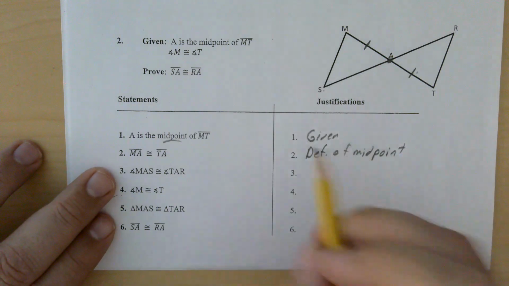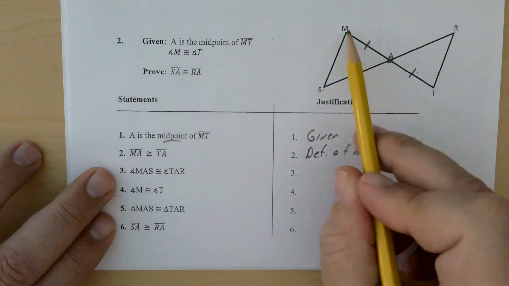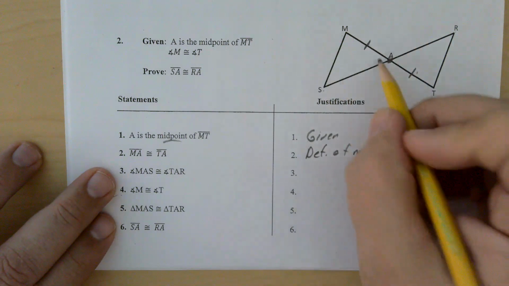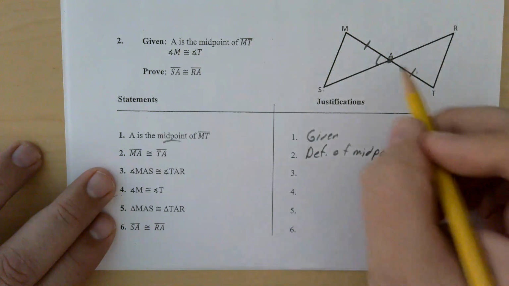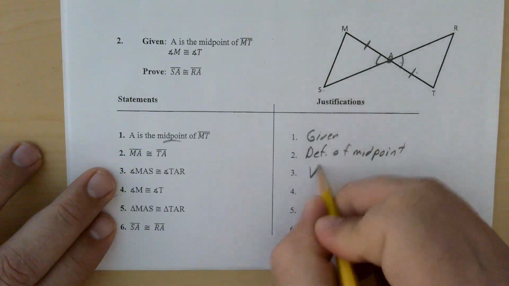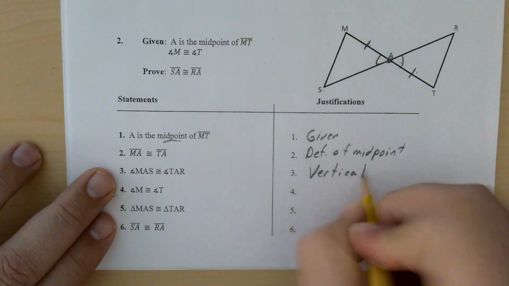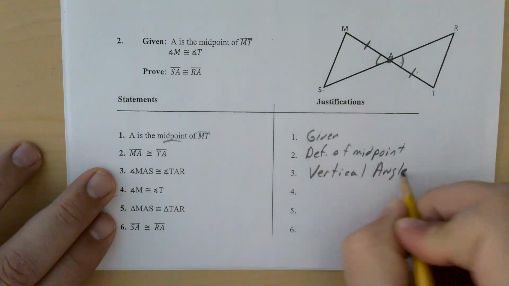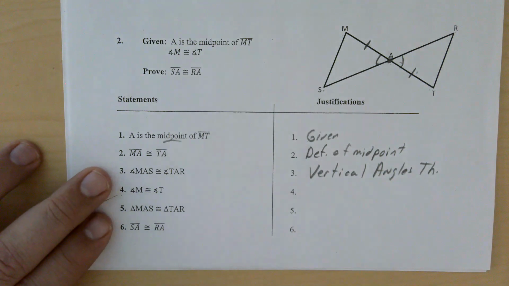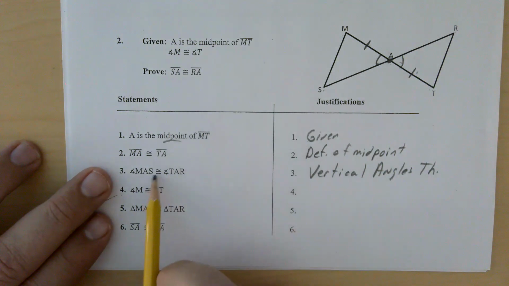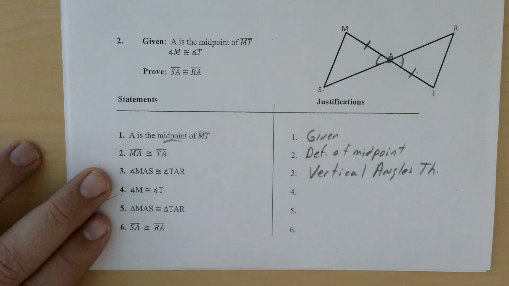Then I'm hoping you realize and mark this up. We are told angle MAS must be the same as TAR, and you have to recognize that these are vertical angles. By now we should know we had a theorem that said all vertical angles are congruent. That's why we're able to say that they are congruent to each other.